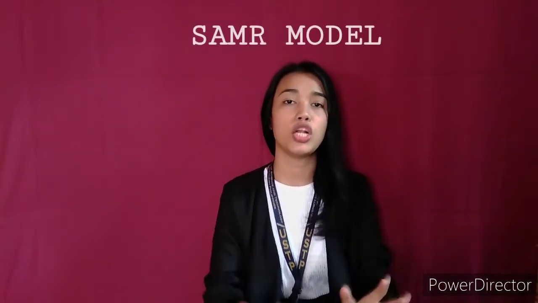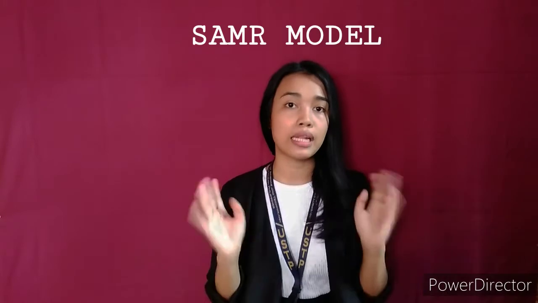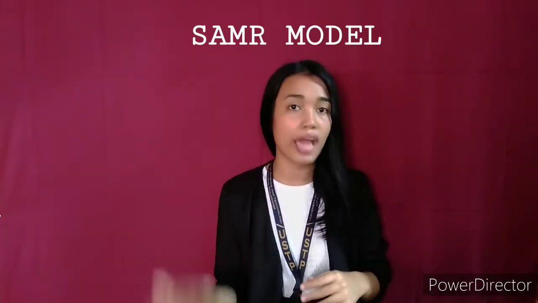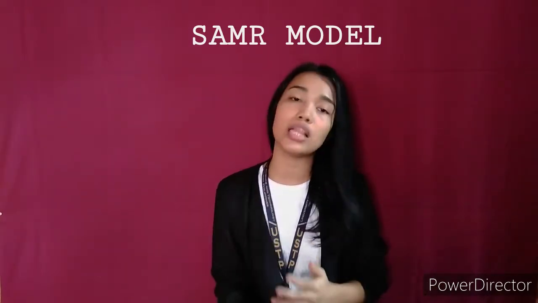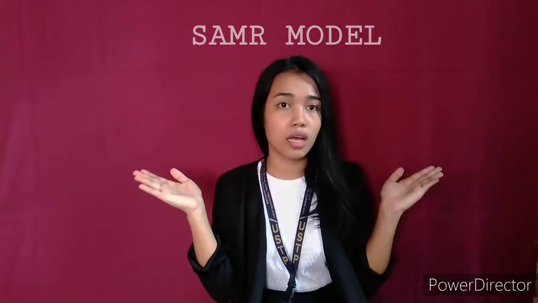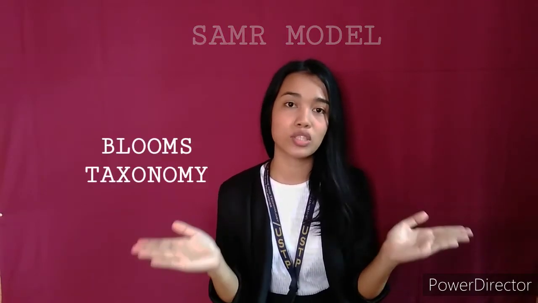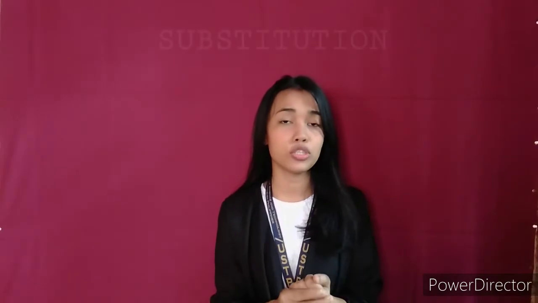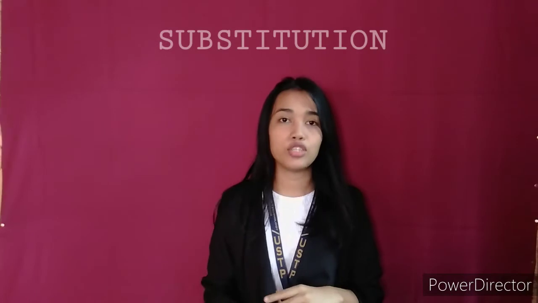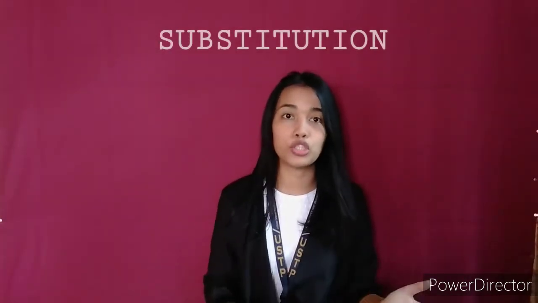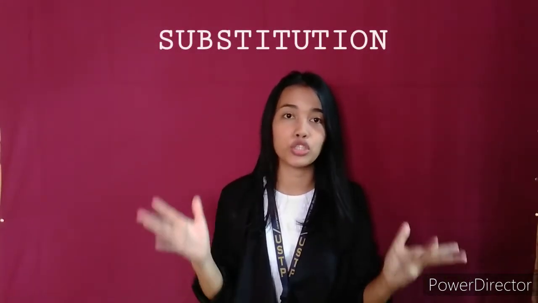The SAMR model is designed to help educators infuse technology into teaching and learning. The model supports and enables teachers to design, develop, and infuse digital learning experiences that utilize technology. This model is similar to Bloom's taxonomy. Let's begin with substitution using technology. In substitution, technology acts as a direct tool substitute with no real functional change to the task.